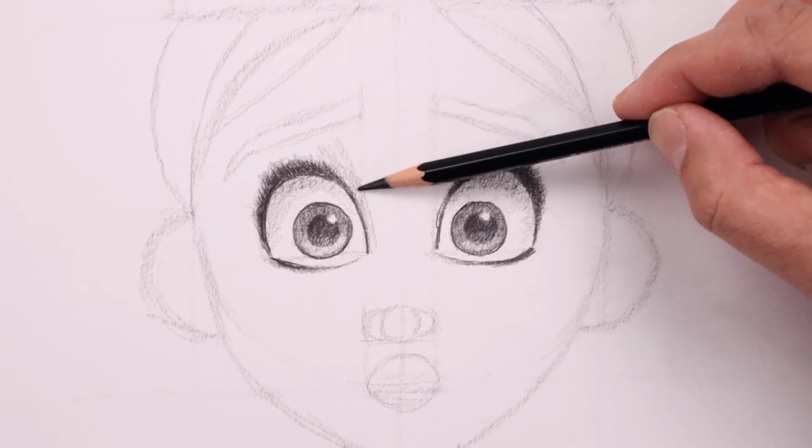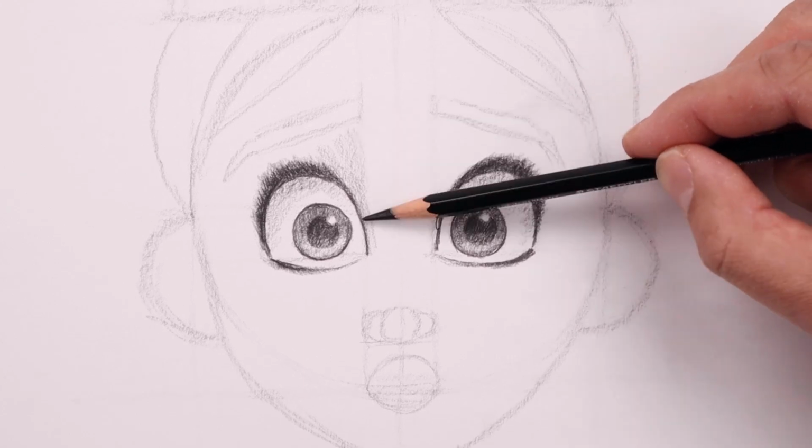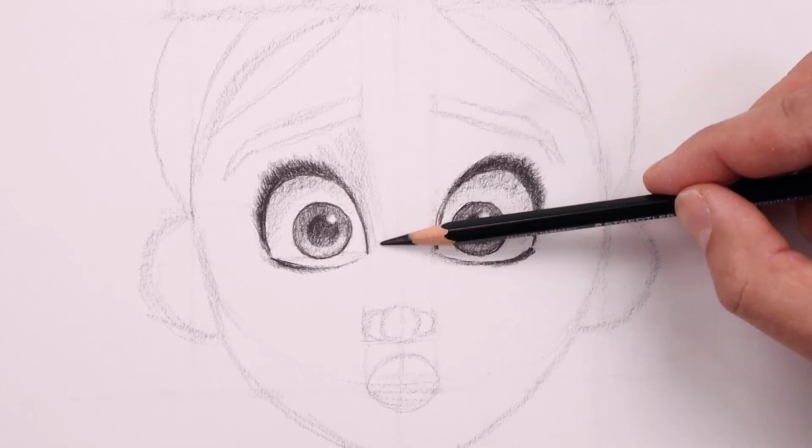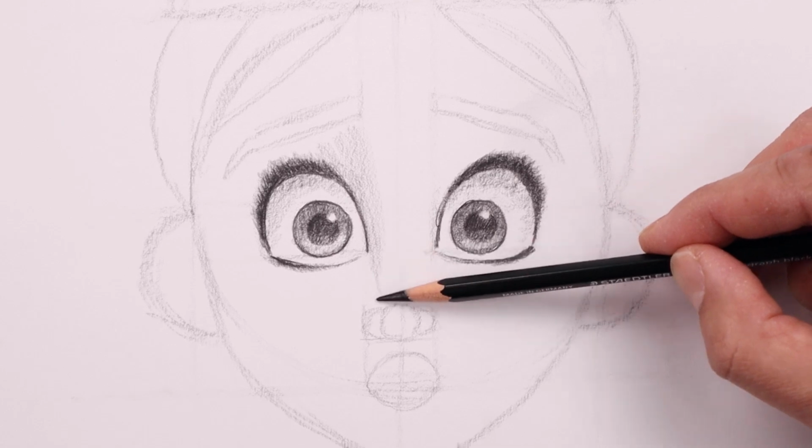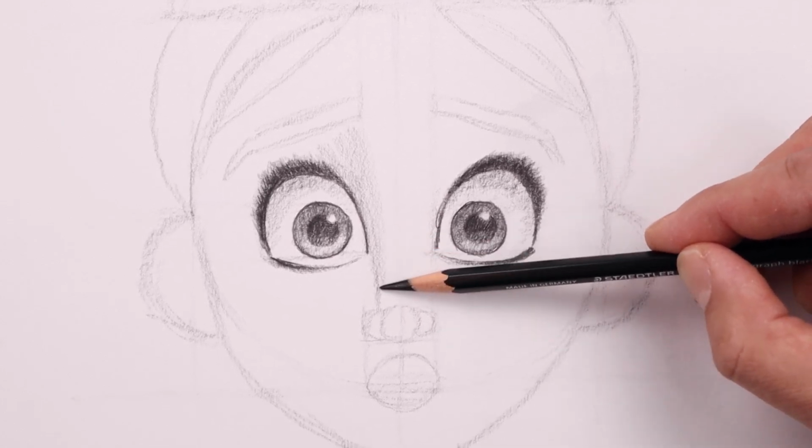And we'll add some shadows around the eye, starting above the eyelid. And just fading that across the nose bridge. Just bringing that down.